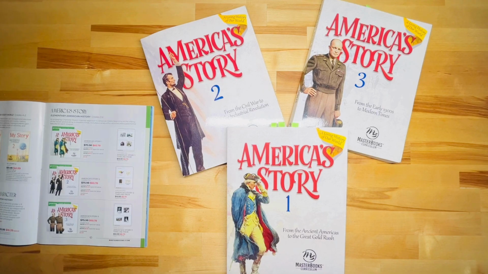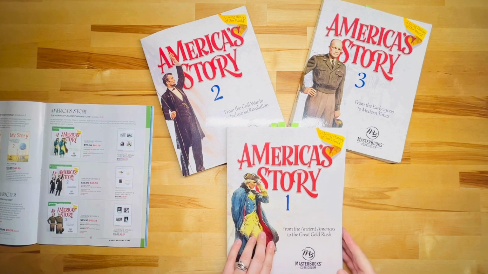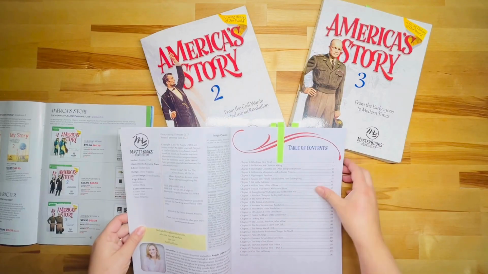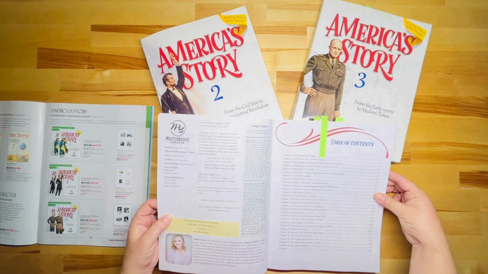This is suggested for grades 3 through 6, and it's broken up into 3 volumes, so you could do it over a 3-year period. The first book is Ancient Americas to the Great Gold Rush, and then we have the Civil War to the Industrial Revolution, and also early 1900s to the modern times. I think that the history curriculum is one of Master Books' best curriculum that I have used so far.